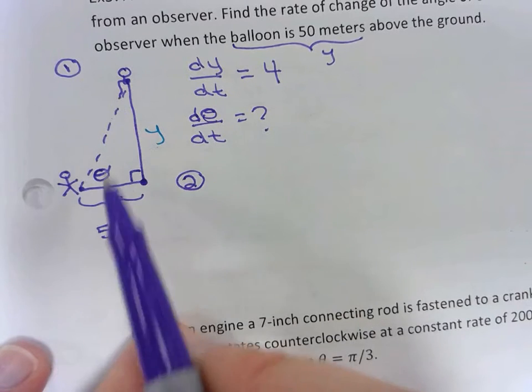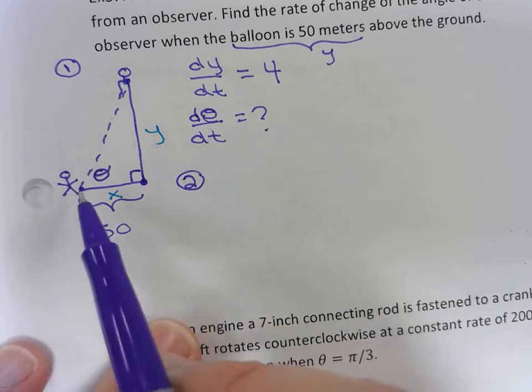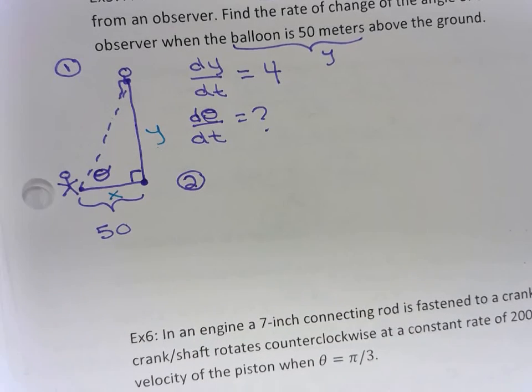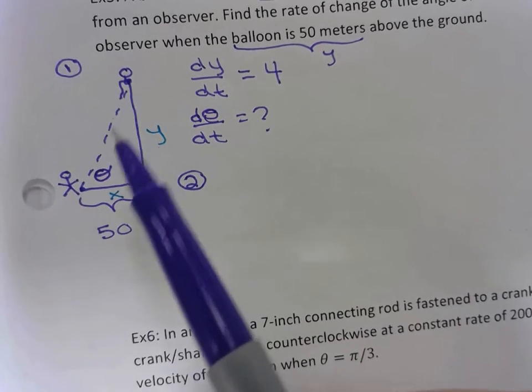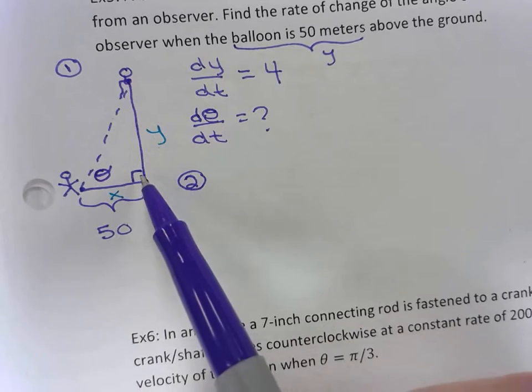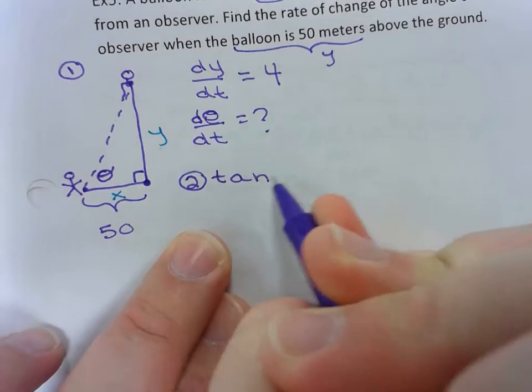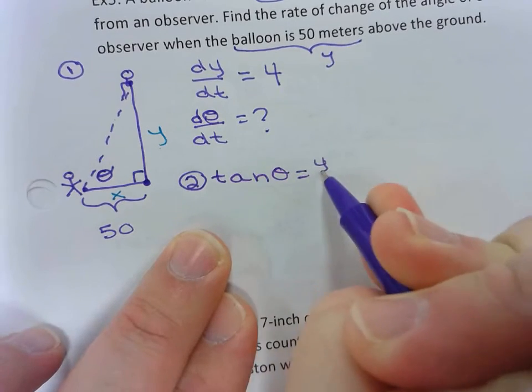So if I look at my right triangle, I'm going to relate the angle and the side opposite. Now I don't know anything about the hypotenuse, so I can't really use the hypotenuse. So if I think SOHCAHTOA, sine and cosine are both out because sine is opposite over hypotenuse and cosine is adjacent over hypotenuse, which both have hypotenuse in them, and they tell me nothing about the hypotenuse. So I need to relate theta, my angle, with the side opposite and the adjacent. So that is going to be tangent. So tangent of theta equals y over x.